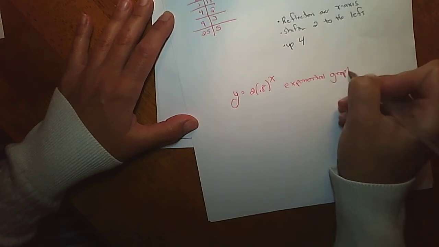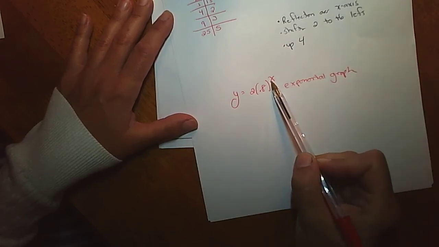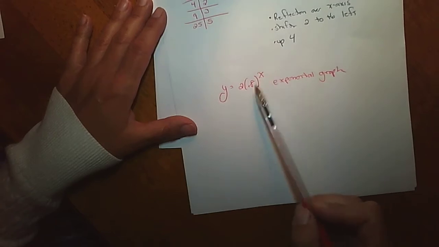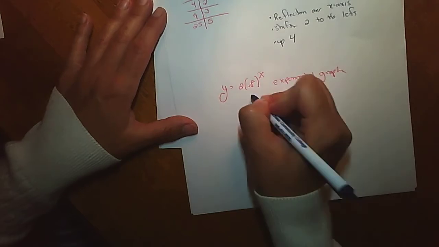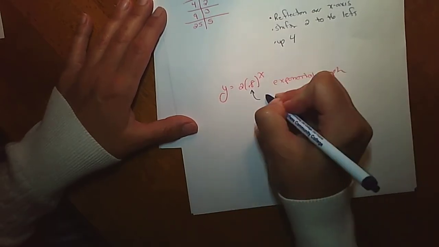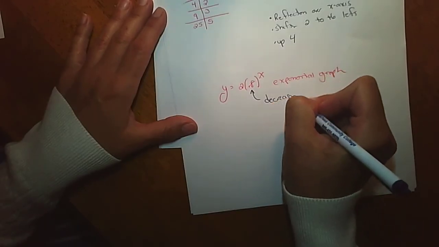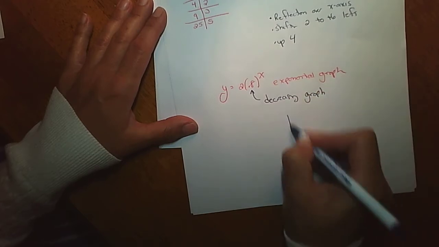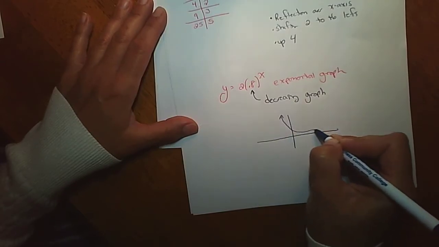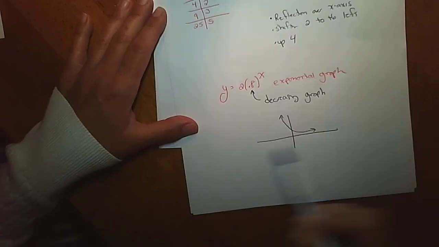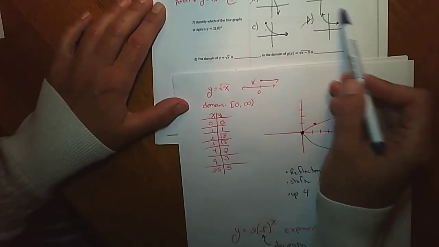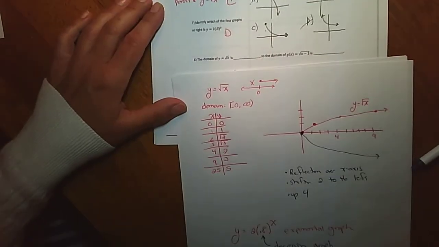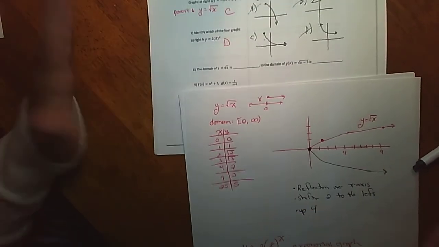And I know it's an exponential graph because there's an x in the exponent. We need to decide if it's an increasing graph or a decreasing graph. Because 0.8 is less than 1, it's got to be a decreasing graph. So right away, that means I'm looking for something that looks like that with an asymptote at the x-axis. So let's take a look, right? It's poorly drawn, but choice D would be that guy. All right, and that's how you'd figure out those.